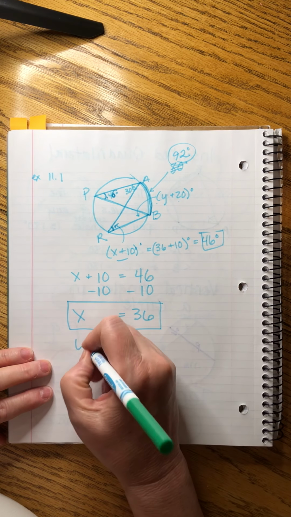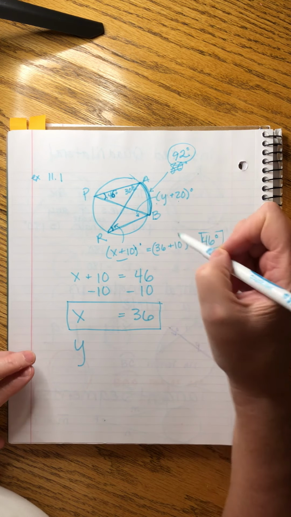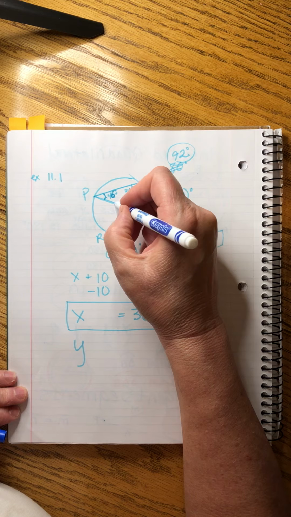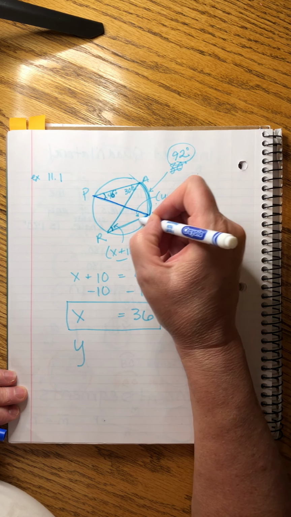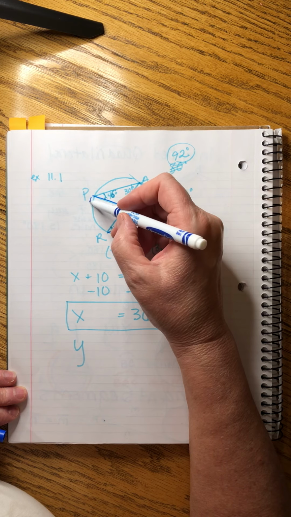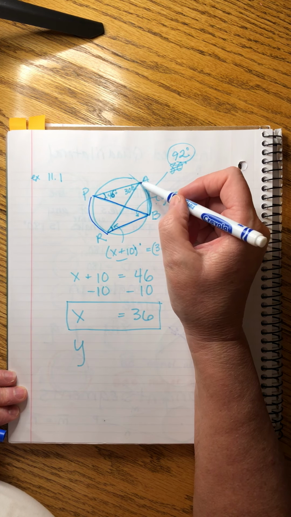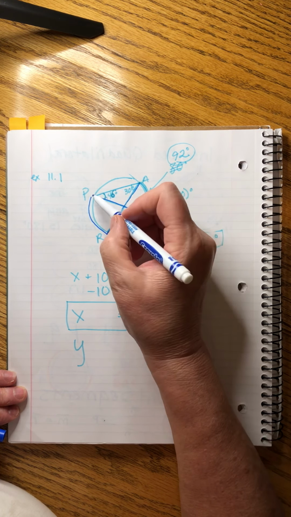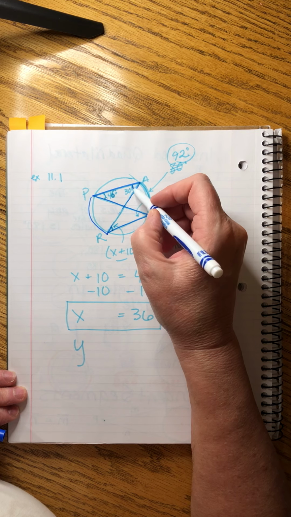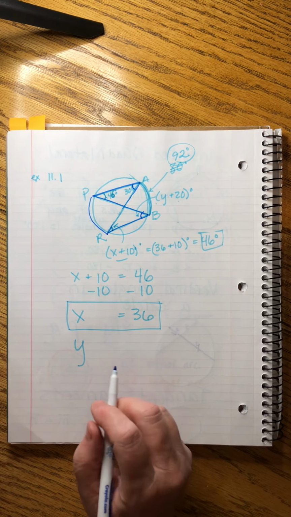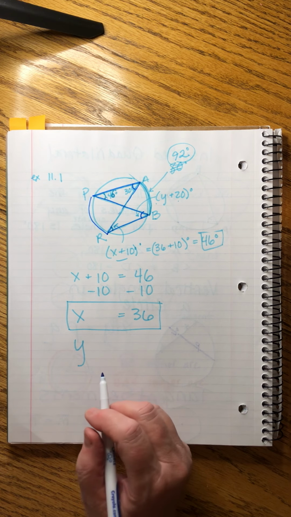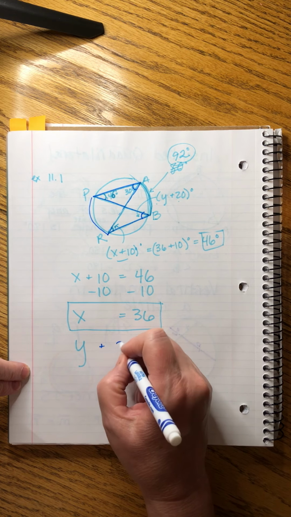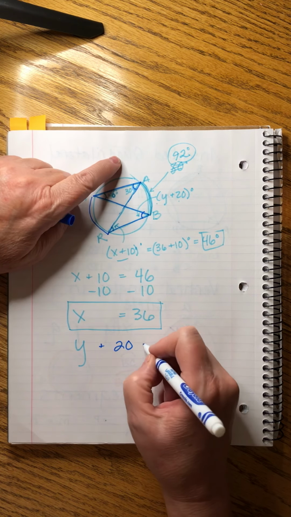Cool. So let's try y. Let's see. Y is, I'm going to use my other color, this angle. It goes like that. It intercepts this arc. I see that angle A, I kind of have the lockdown on John's strategy here, right? So this angle and this angle must be the same. So then I can say that y plus 20, this bit, equals 30, the other bit.